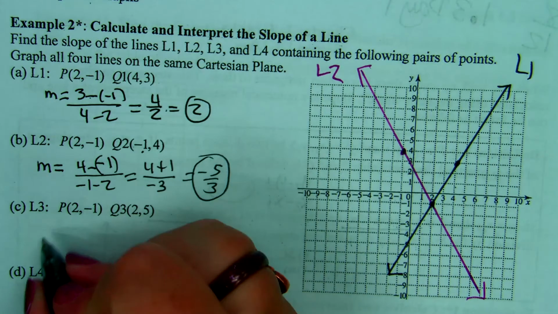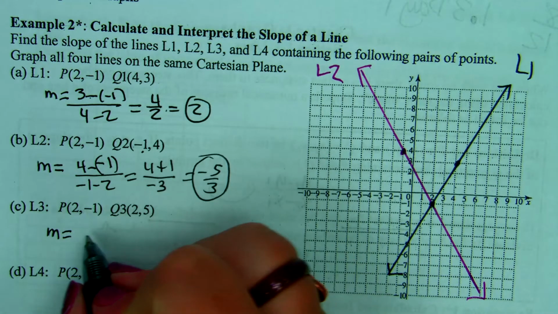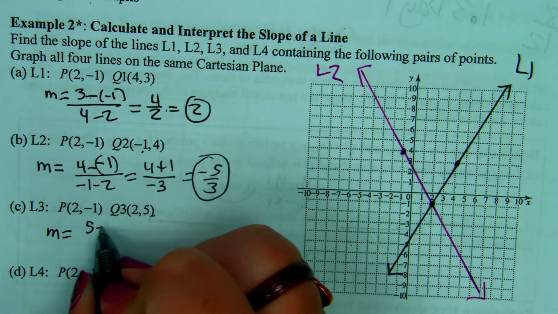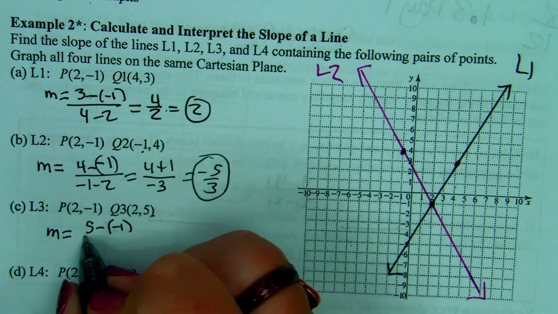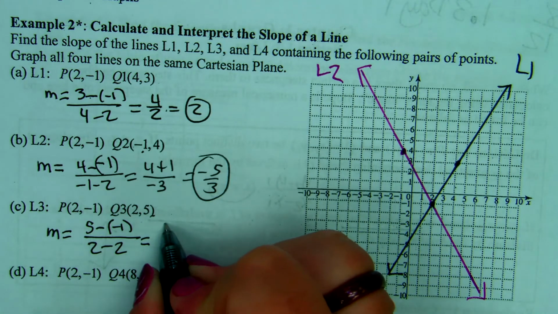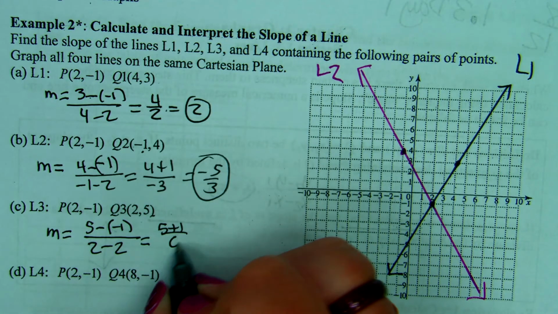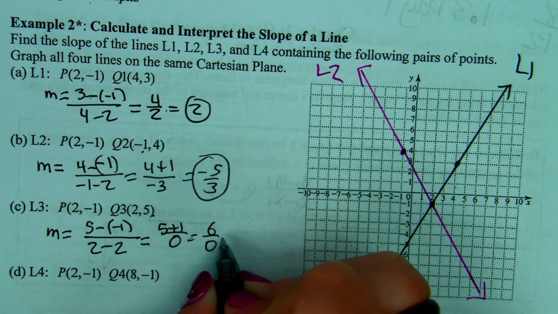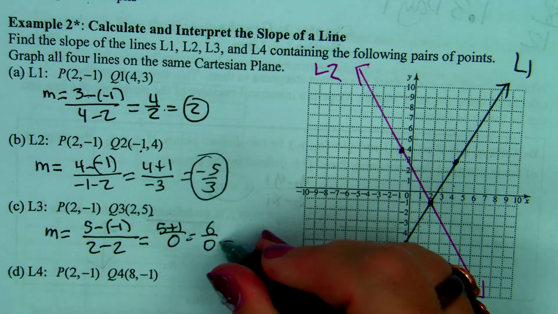Line 3, the slope is 5 minus -1 over 2 minus 2. 5 plus 1 over 0, 6 over 0. What happens when we get a 0 in the denominator?